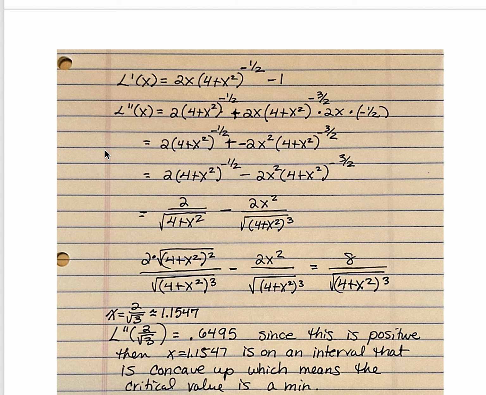Now for this we're going to have to use the chain rule and the product rule because I have this right here. So I'm going to use 2x as my first function and 4 plus x squared raised to the negative half as my second function. And between the chain rule and the power rule, this is what we get. All right, so I took the derivative of 2x first, and then I multiply it by the second function, plus, and then I take the first function, which is 2x, and multiply it by the derivative of the second function.